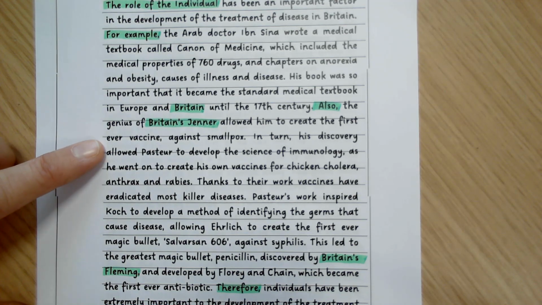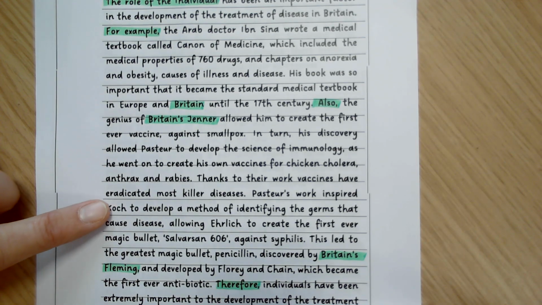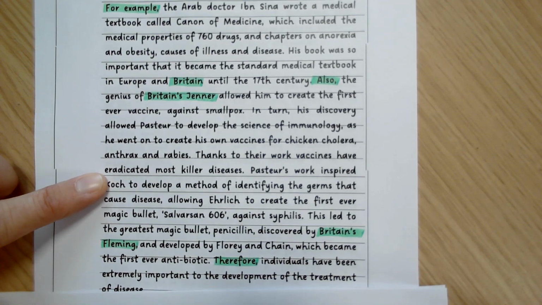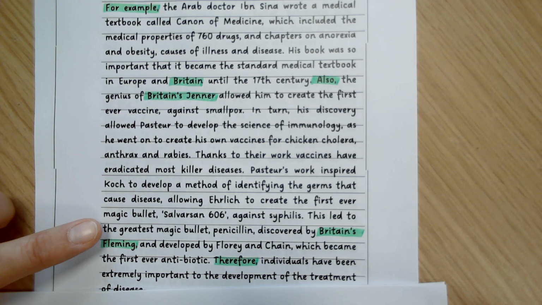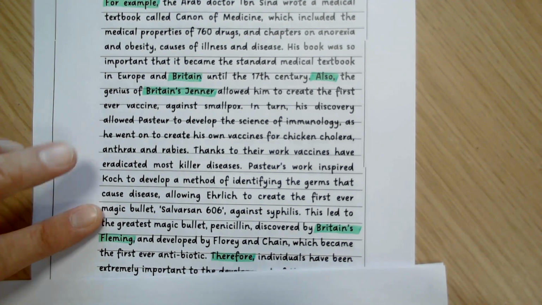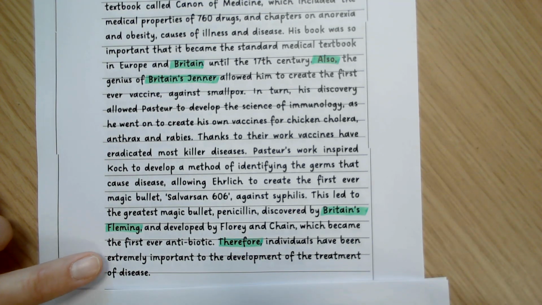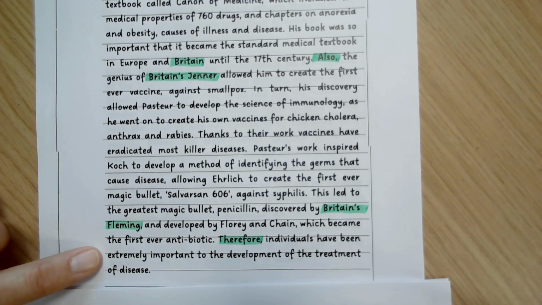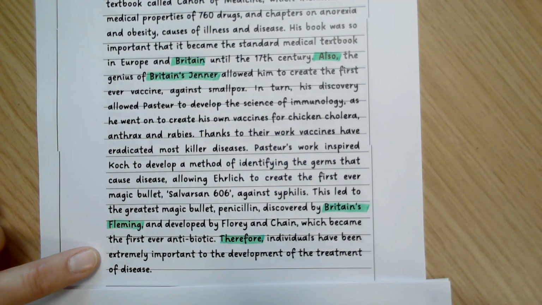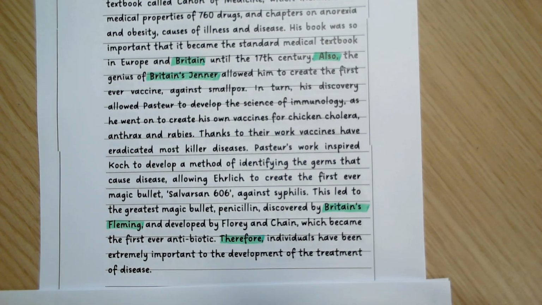So I talked about Jenner's vaccination, which led to Pasteur's vaccines, which led to the first magic bullet, which is all about the treatment of disease. And I finally finish off with a nice link back to the question, just stressing my point that individuals are extremely important to the development of the treatment of disease.